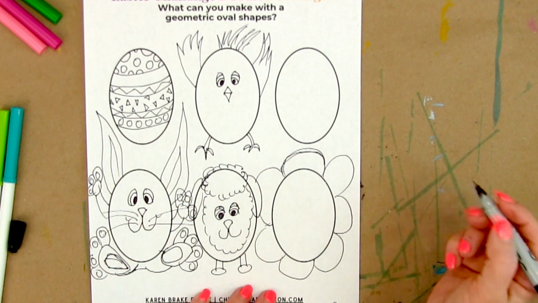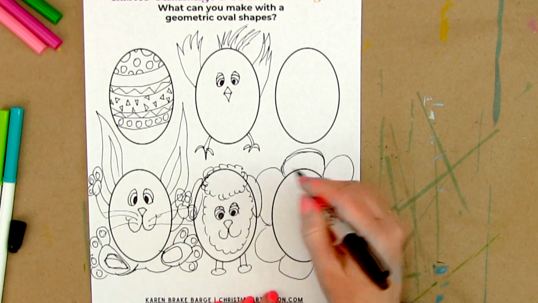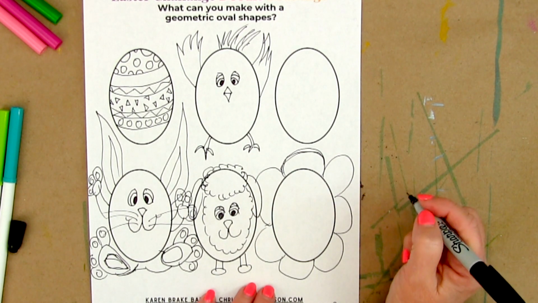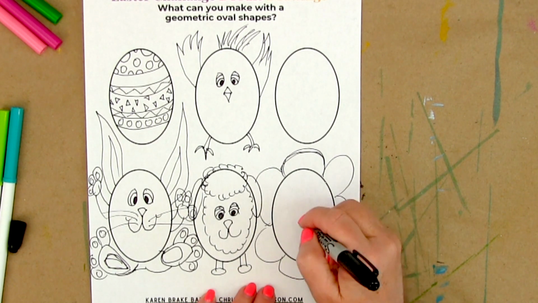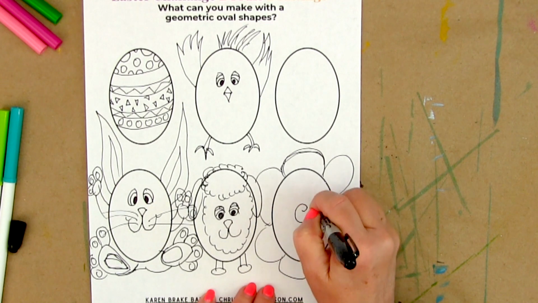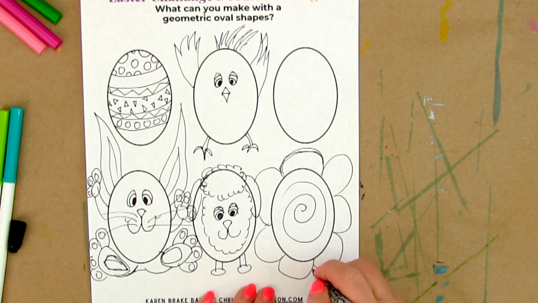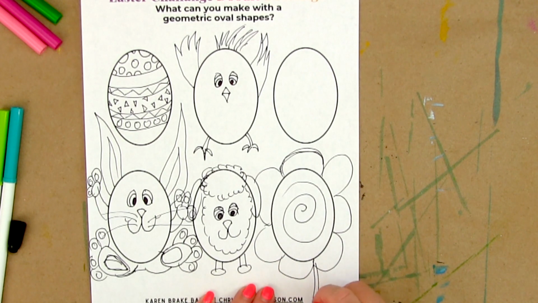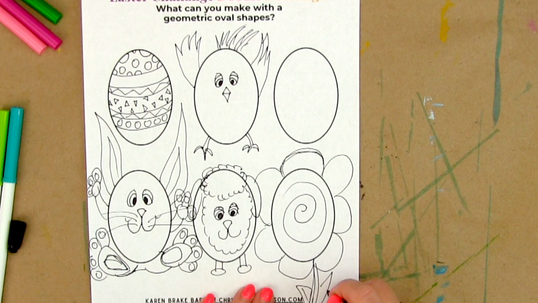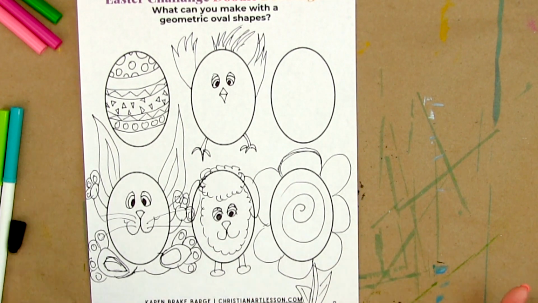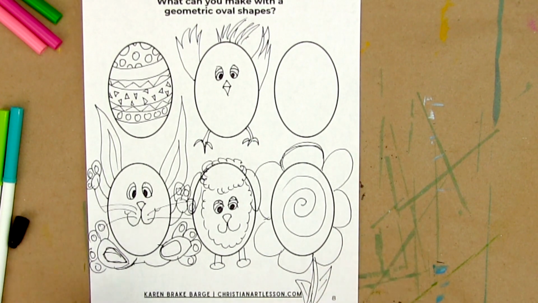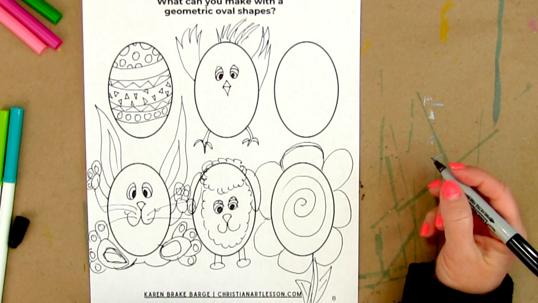Because we can go back and color. It'd be fun to go back and color all this, right? That makes it fun. Maybe even put a stem with a leaf. That would work. Okay, and so one more. What can we come up with?